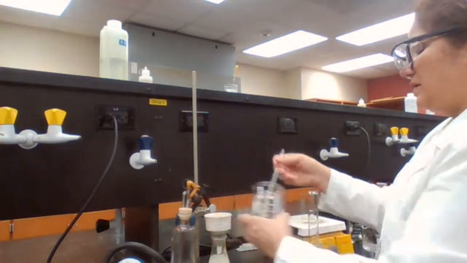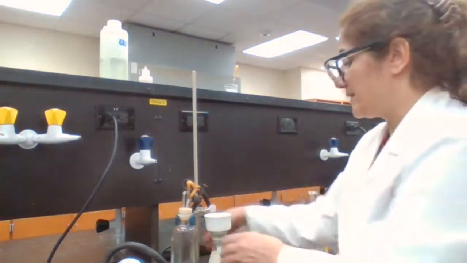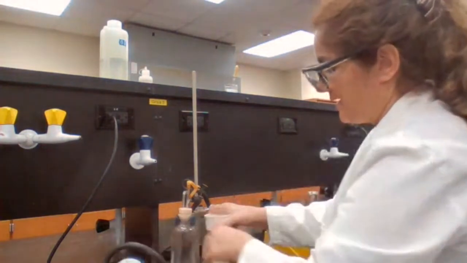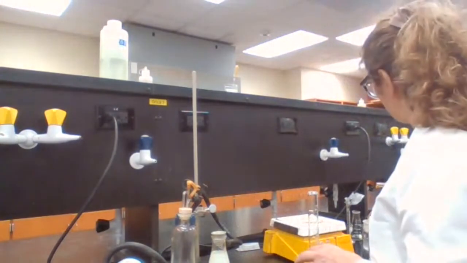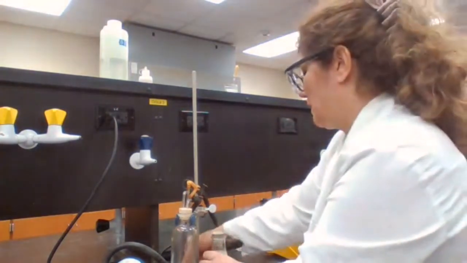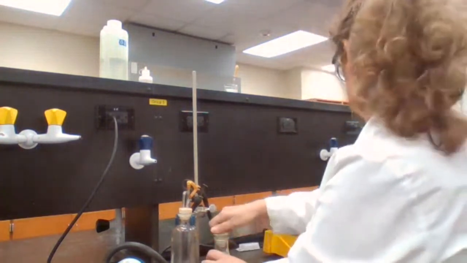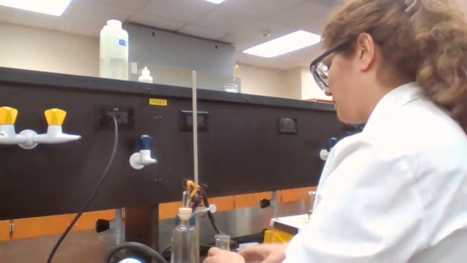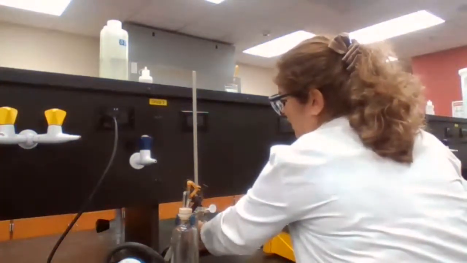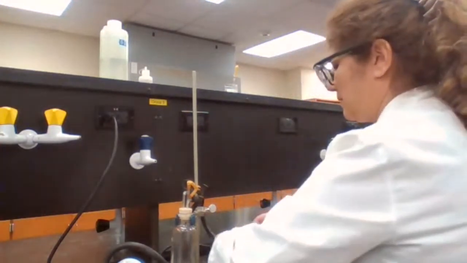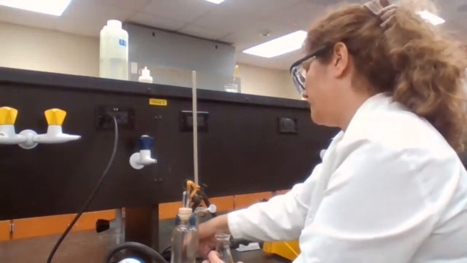The vacuum flask is filled up. I have to stop the vacuum, remove the filter and set it up again.